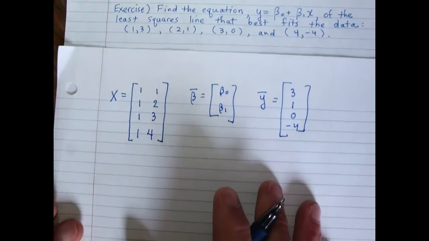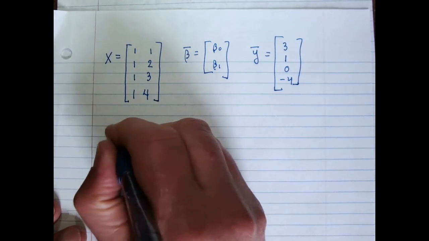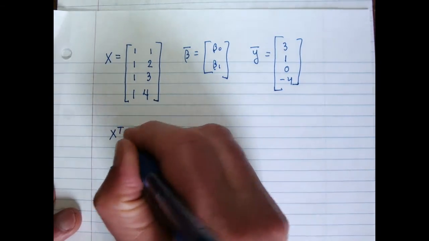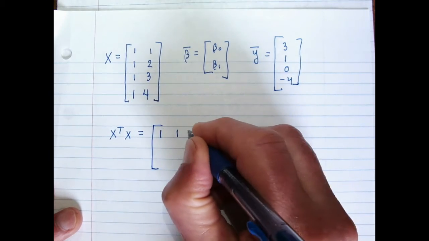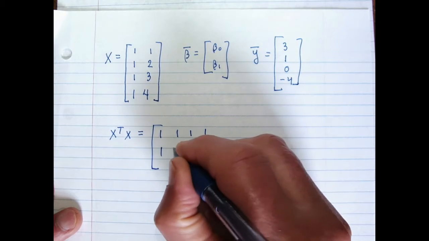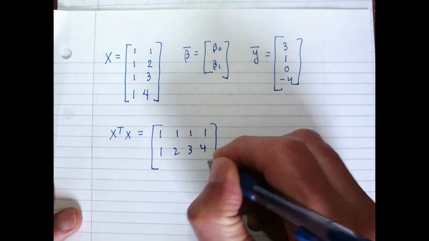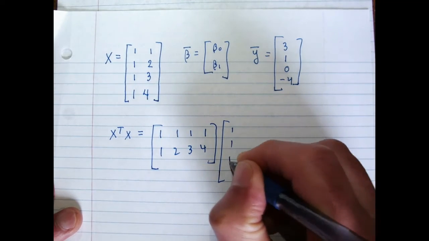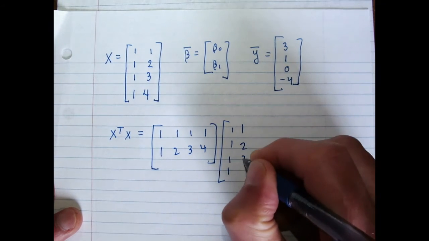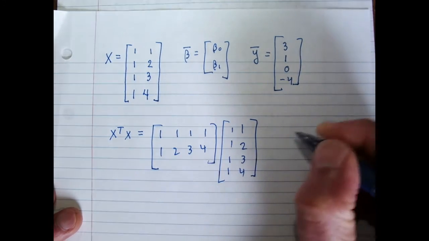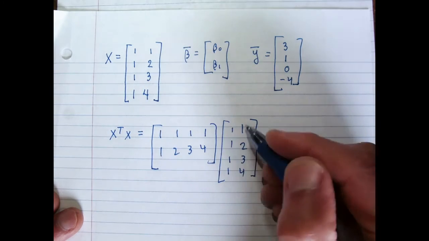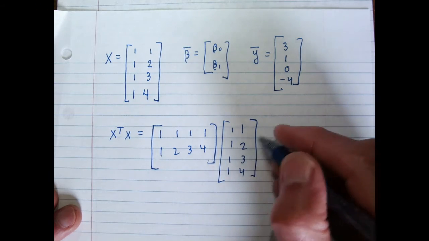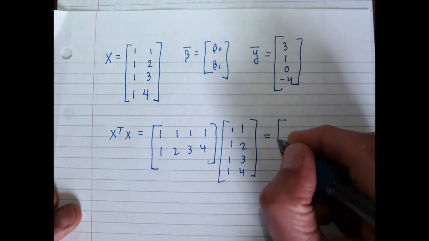I need to calculate X transpose times X, which is going to be 1, 1, 1, 1, 1, 2, 3, 4 times 1, 1, 1, 1, 1, 2, 3, 4, like so. So I'm taking a 2 by 4 matrix times a 4 by 2 matrix, so I should get a 2 by 2, right?